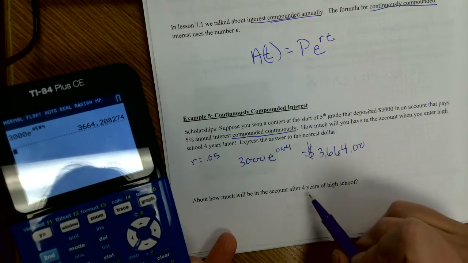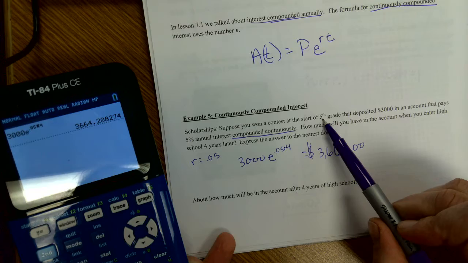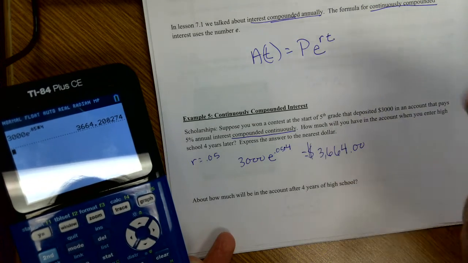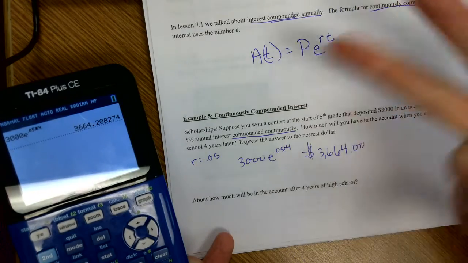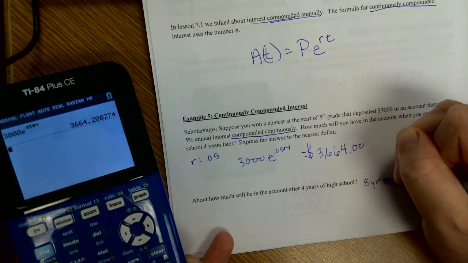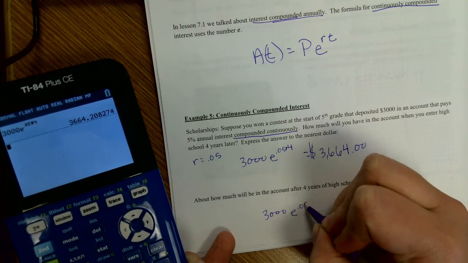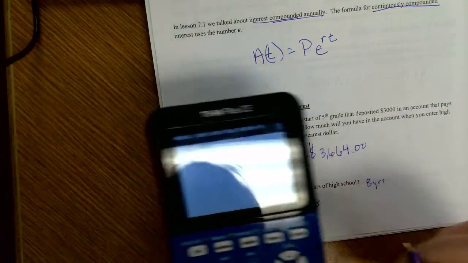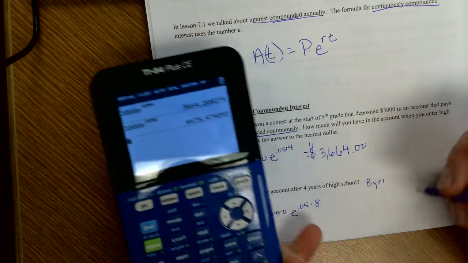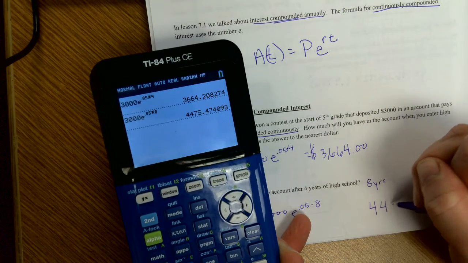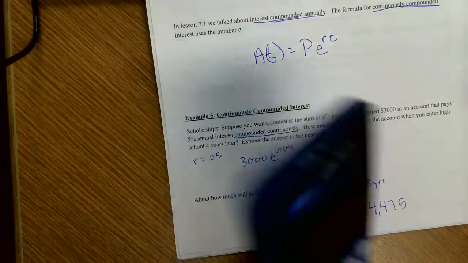Next question says 4 years of high school. How much will be in the account after 4 years of high school? So starting in 5th grade, you have 5th, 6th, 7th, 8th, 9th, 10th, 11th, 12th. You have 8 years. Same equation. So still 3,000, your rate is still 0.05, and this time is times 8. Again, you could retype it all in, but I'm going to just change my 8. And there would be 4,475 dollar bills.